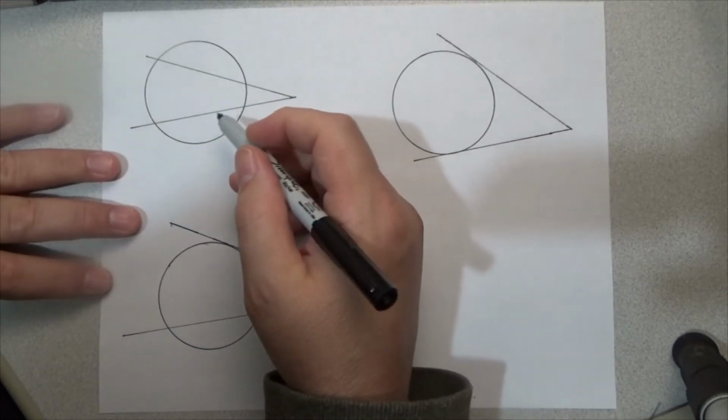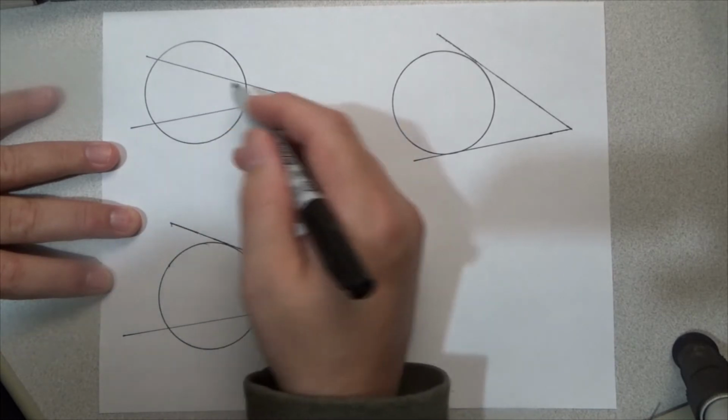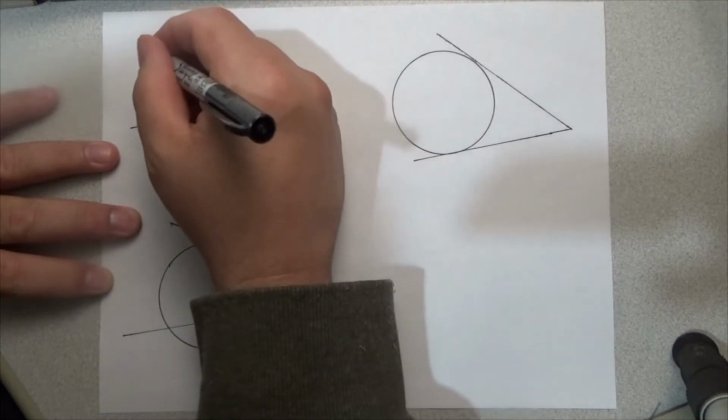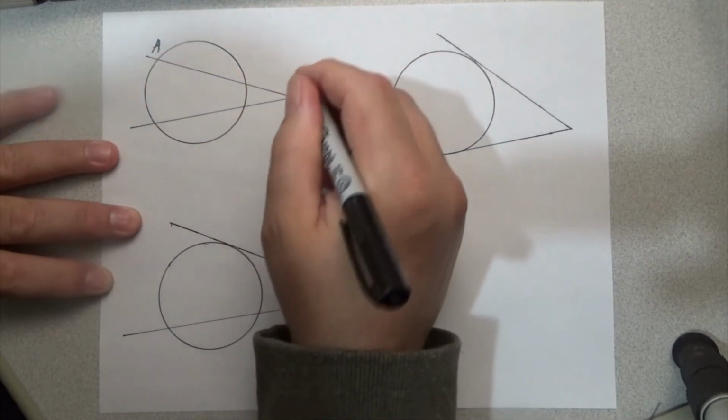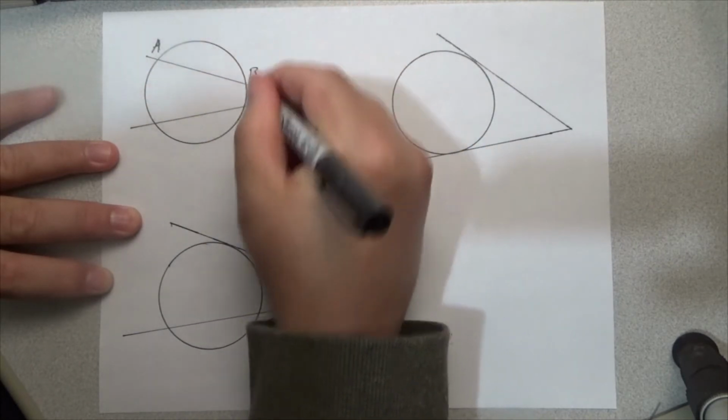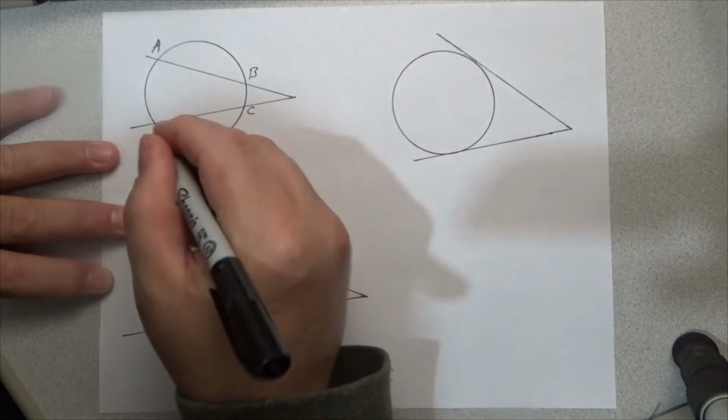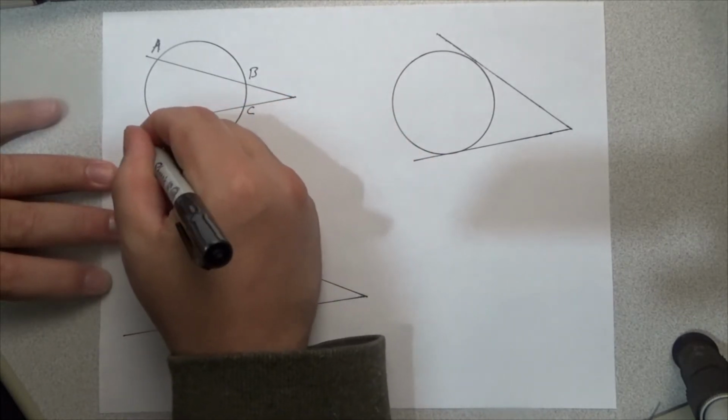Now here's the first situation. These are two secants. So we have point A, B, C, and K.